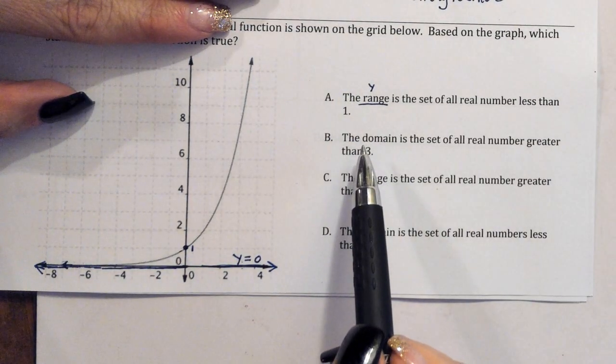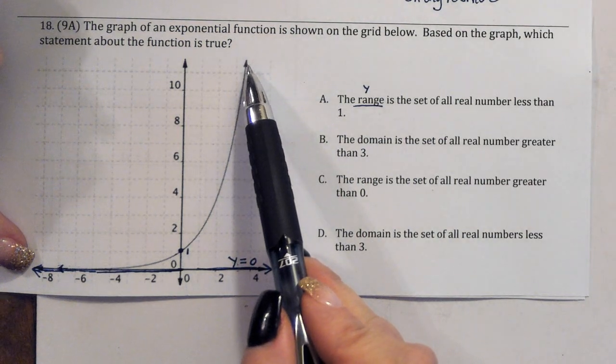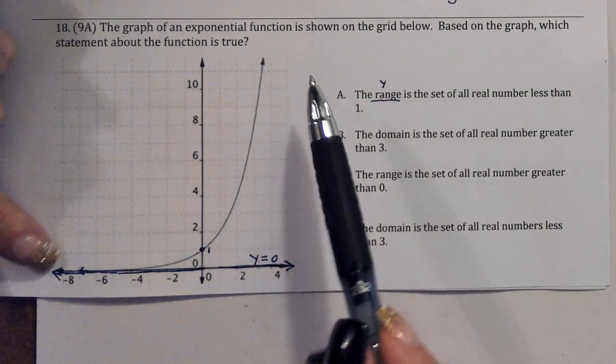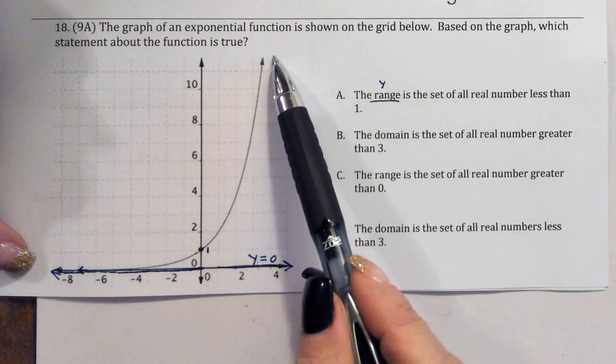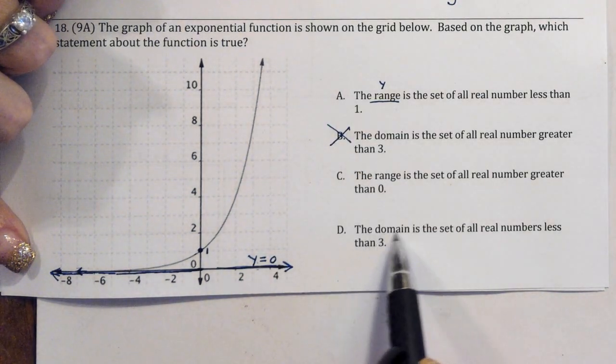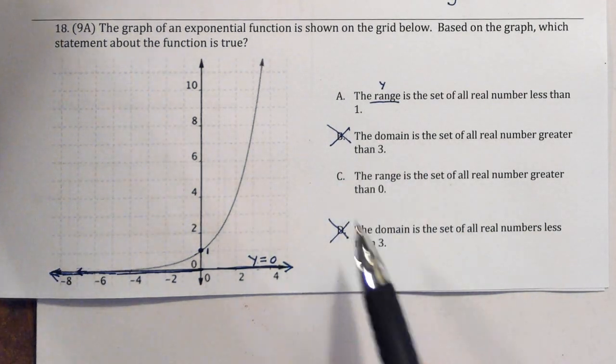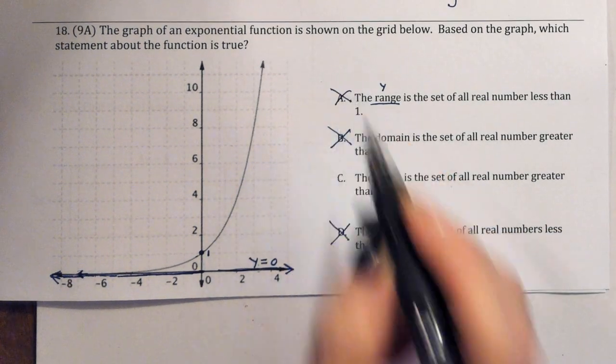Okay, so the domain. The domain is a set of all real numbers. Yeah, that would be right if they stopped there, but then they say greater than 3. No, because this goes forever and ever in both directions. So anything with domain, it's probably going to be wrong. The domain is a set of all real numbers less than 3. No. Okay, so it's these range, but I'm not thinking it's this one.